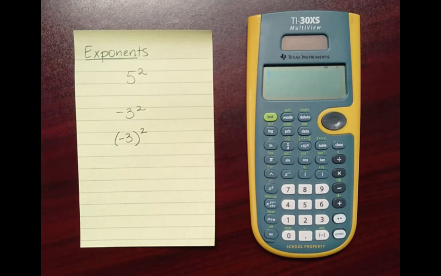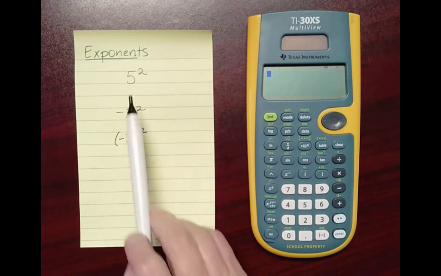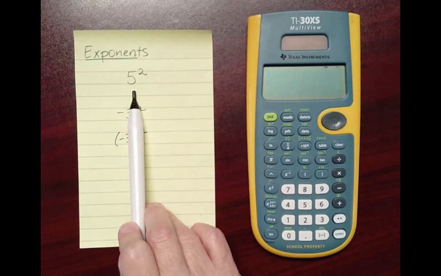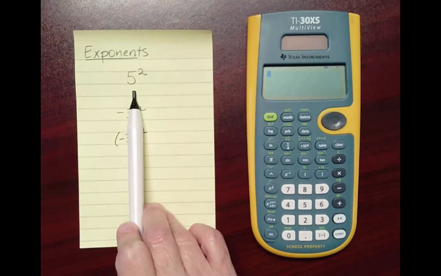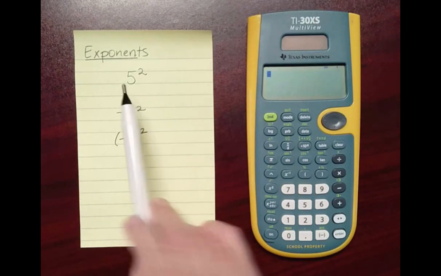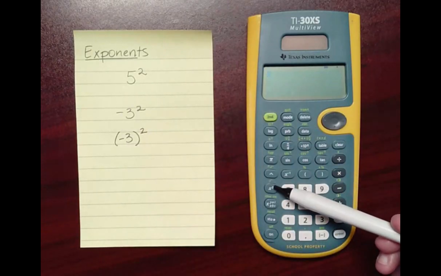Let's first discuss the meaning of exponents and squaring a number. When you see 5 squared, what does that mean? Many people mistakenly think it is 5 times 2 and give the answer as 10. But it actually means 5 times itself 2 times. 5 times 5 equals 25. If you know your multiplication tables, you won't need the calculator for this type of problem. But we will be using the x squared button for more complicated problems in a future video.